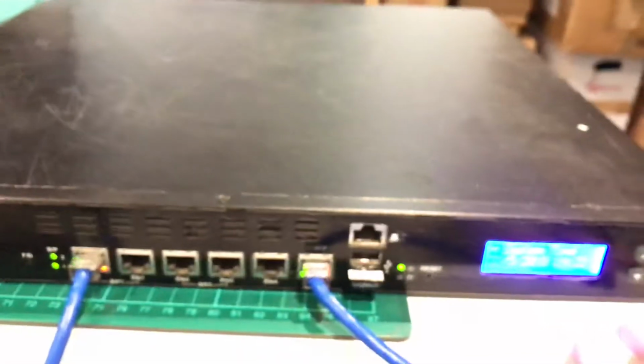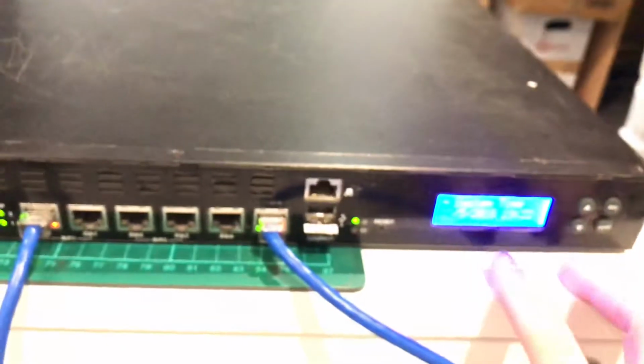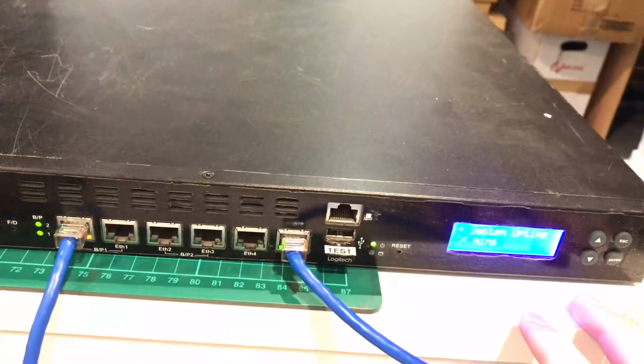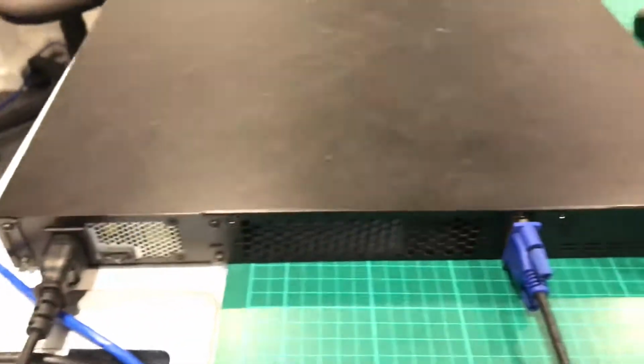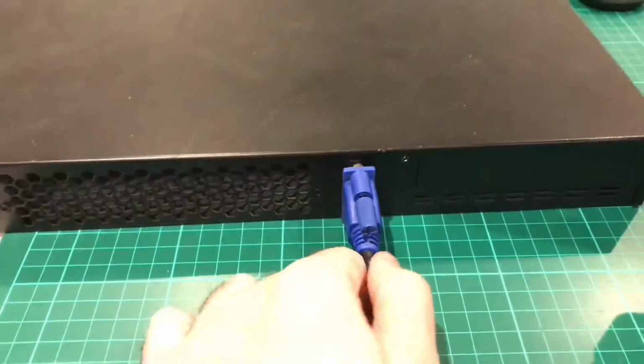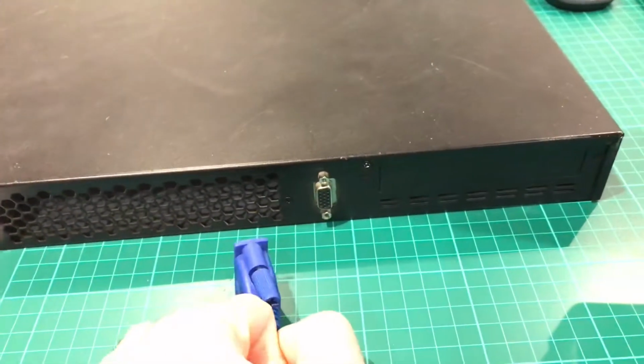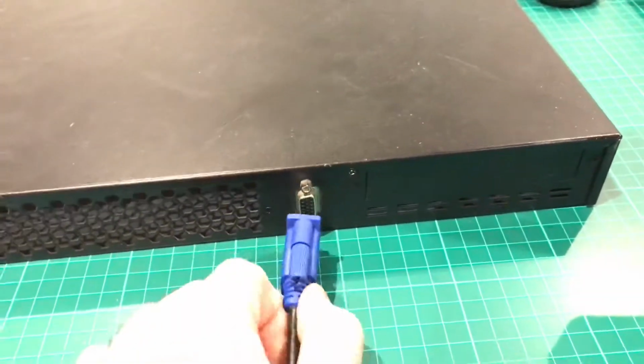Anytime you just want to know something quick, you can just have a look at the LCD and you see the whole status of the pfSense server, and it's very, very powerful compared to the ones that you see on eBay and the thin clients, etc. So just looking at the back here, you've got a 200 watt power supply, and then you also have a VGA connection, just a normal VGA connection, which you can use. You don't have to use.